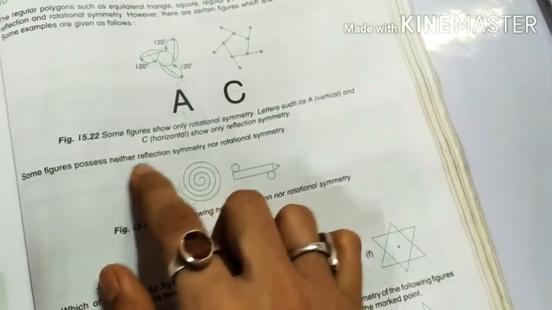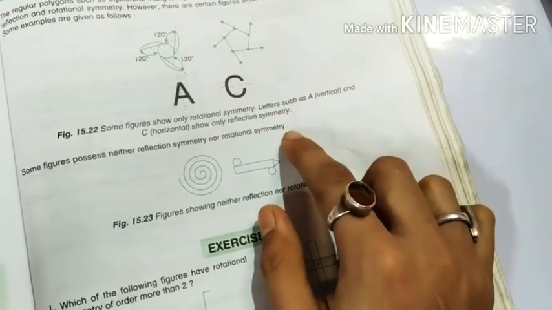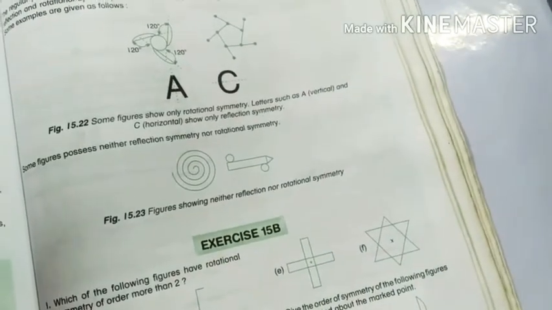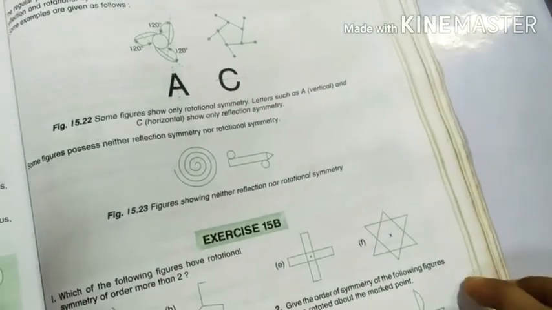Some figures possess neither reflection symmetry nor rotational symmetry. These types of figures have neither reflection symmetry nor rotational symmetry.